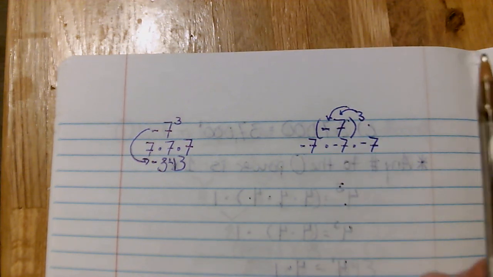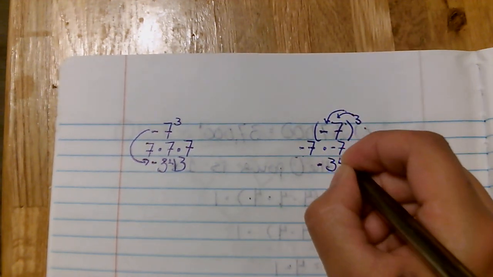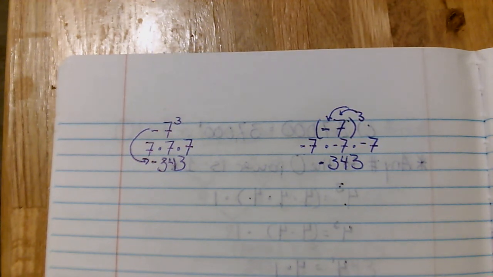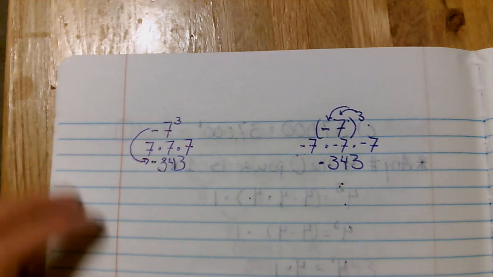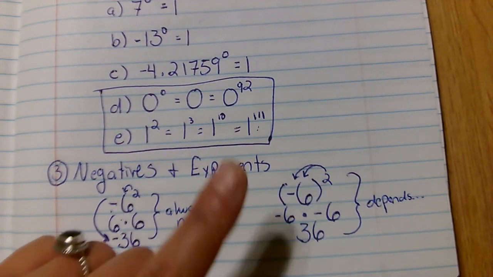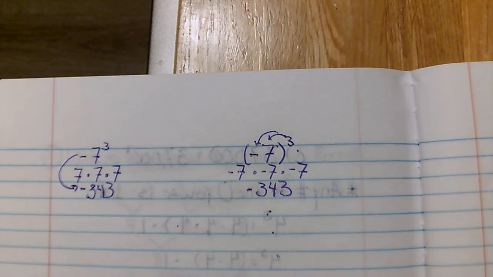Odd number of negative signs means that my answer is also negative. So what happened? Now it's a negative number. That's why I said it depends. Because depending on what your exponent is, your answer could end up positive or it could end up negative. So you really need to watch and pay attention to those.